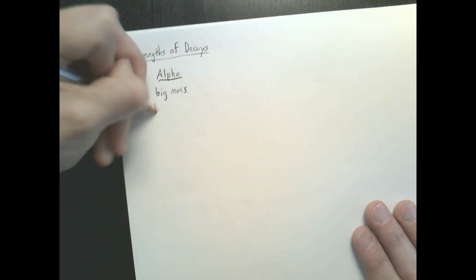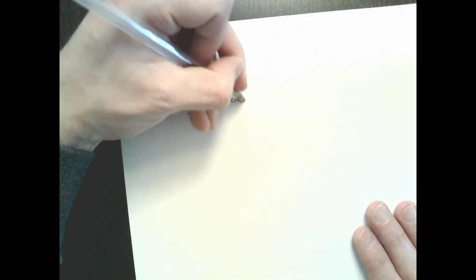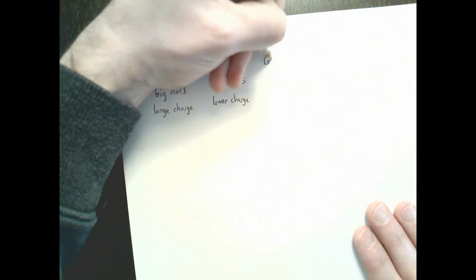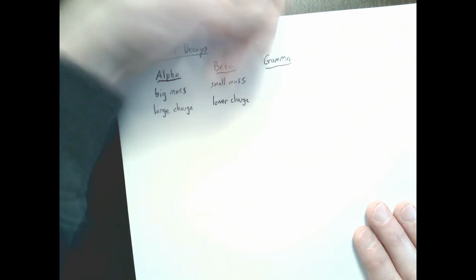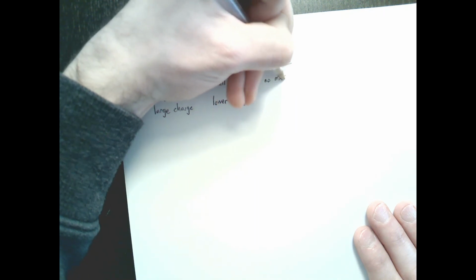Alpha particle has big mass and large charge. Beta particles have small mass and lower charge. It's one lower, but it's still lower. And then our gamma particles have no mass and no charge.